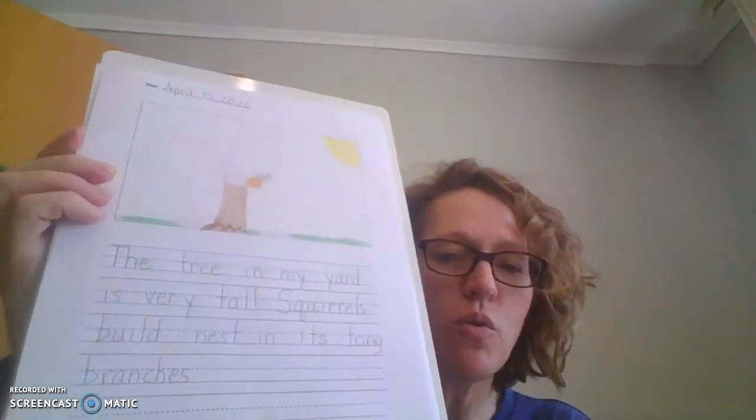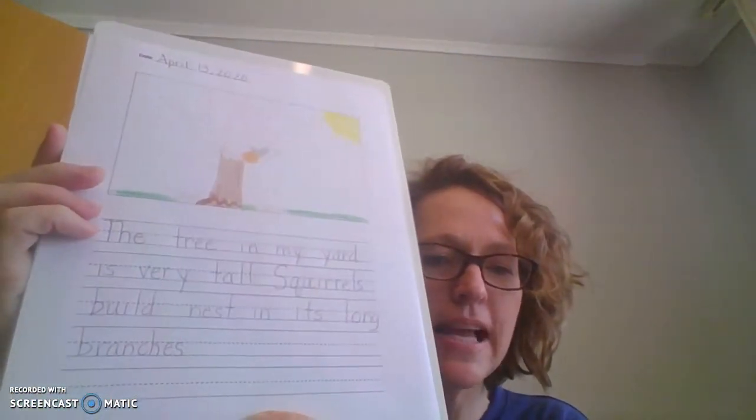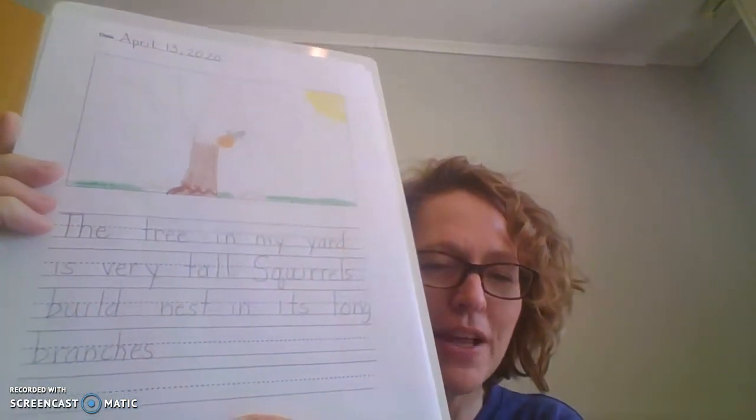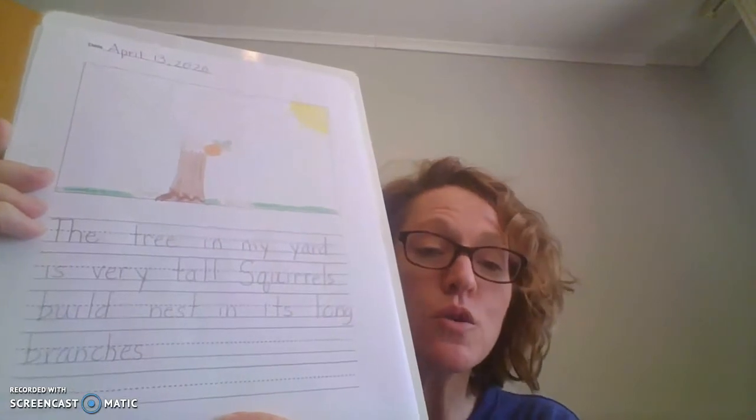And I didn't just write branches, I added the word long to add some descriptive detail for that. So I started the word squirrels with a capital letter because it's a new sentence, and I put a period that you can hardly see at the end of branches. I'll make that a little bit darker. So squirrels build nests. Oh, I need to change that word nest to nests. Squirrels build nests in its long branches.